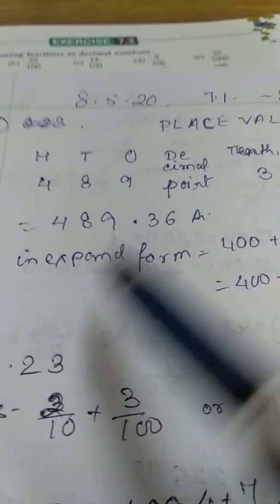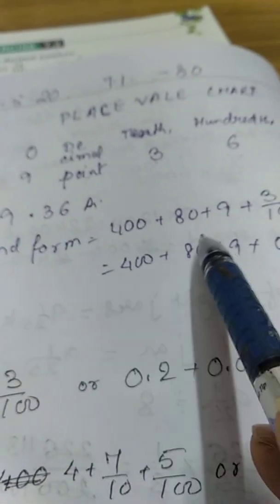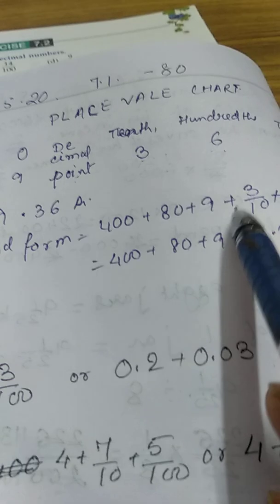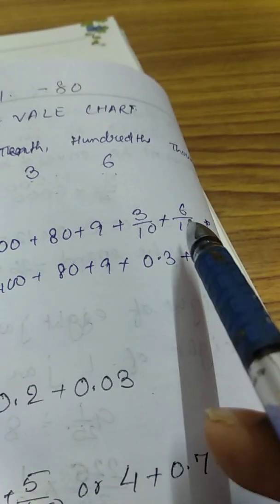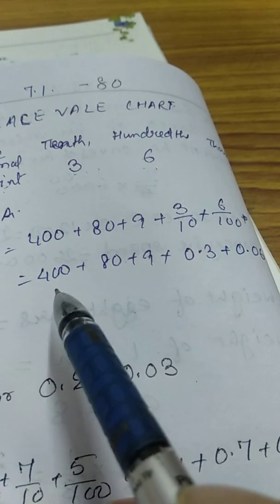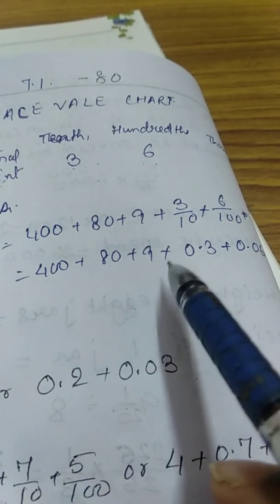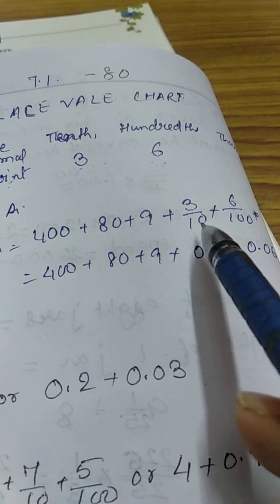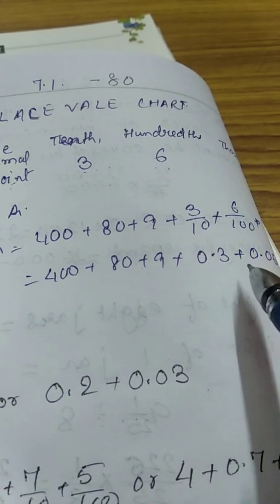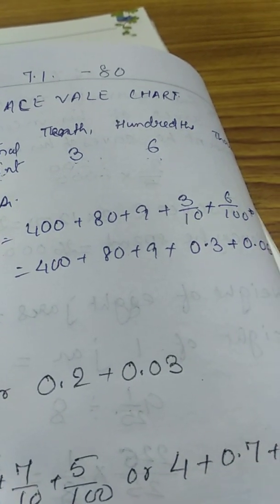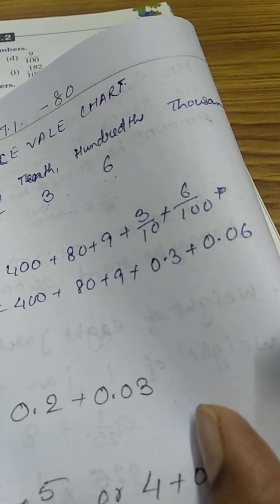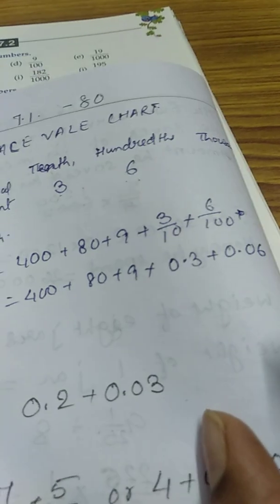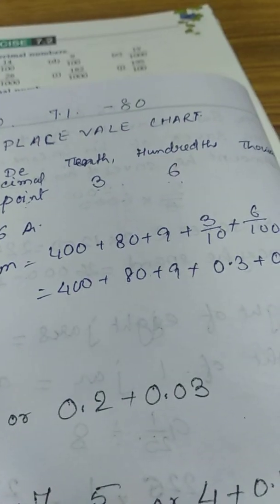If I write it in expanded form, it will be 400 plus 80 plus 9 for the decimal point. As it is 3, so 3 by 10, and 6 by 100. If I write it in other form, it will be 400 plus 80 plus 9 plus, as it is 3/10, 0.3 plus 0.06. So this will be the expanded form of a decimal.